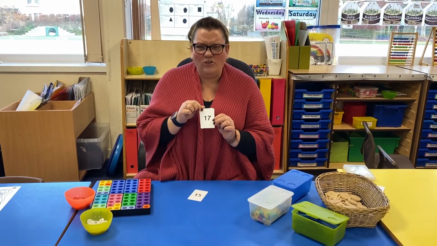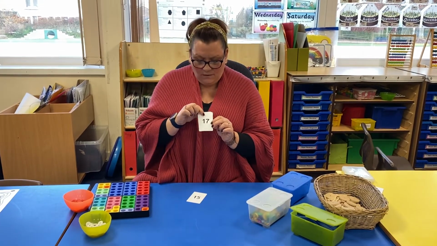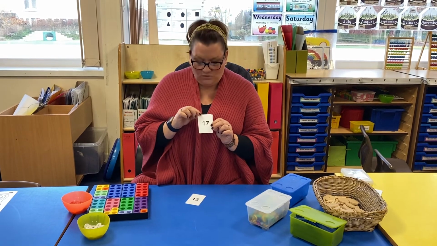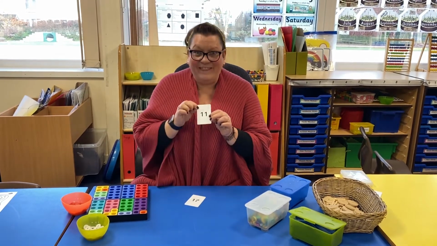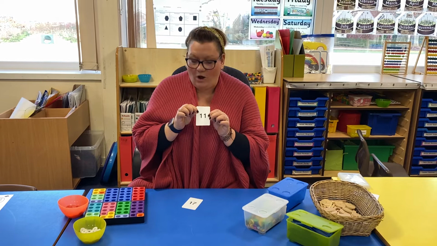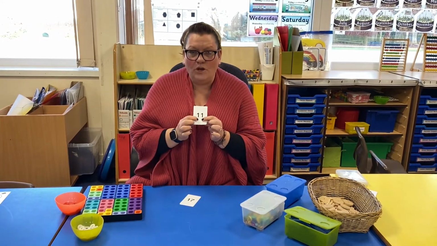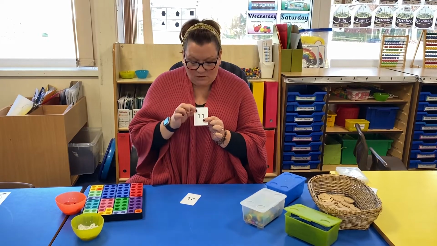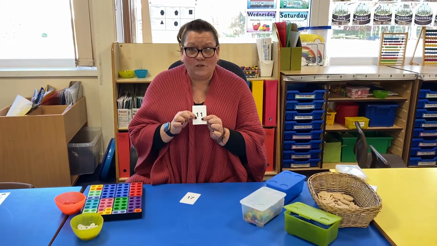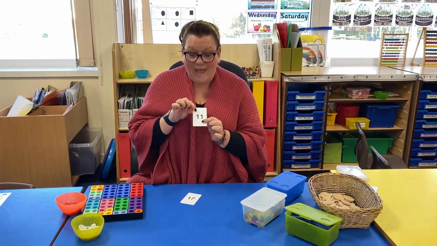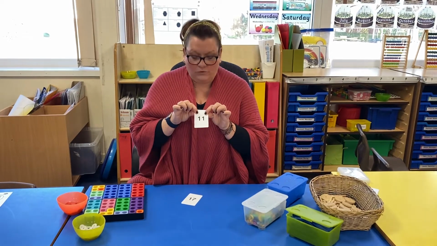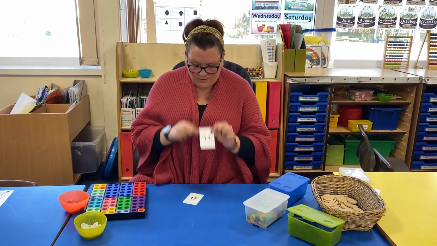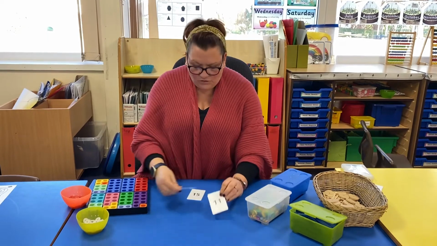This number is also 1 ten, but it's got 7 ones. This number is quite a tricky one because it's got 2 number ones. So you've got to remember which is the tens column. The tens column always comes first. So it's 1 ten and 1 one. So that's the 11. Now we need to figure out how to order them.